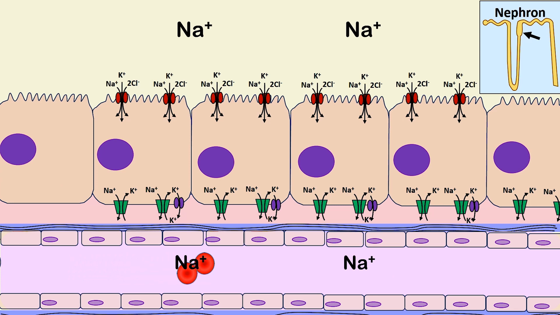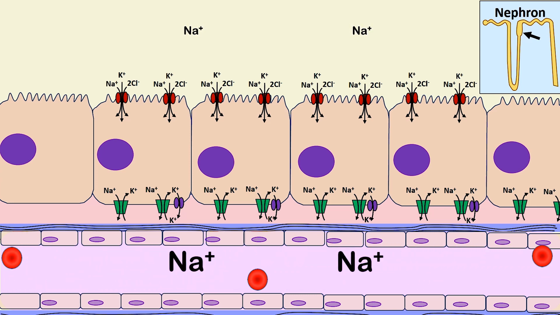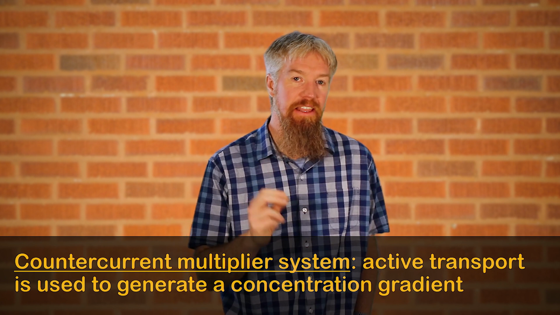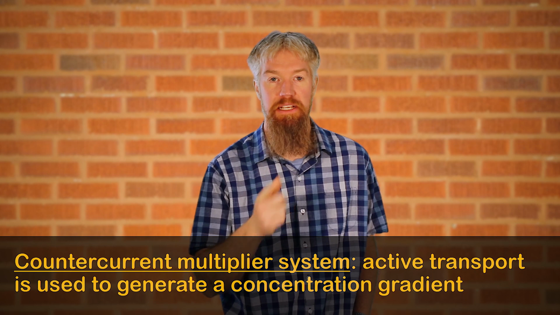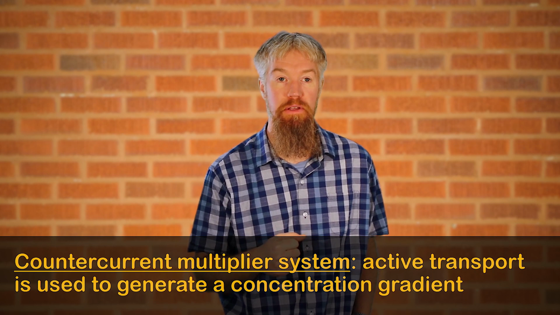Finally, when you get to the thick ascending loop of Henle, you have the movement of salts from the filtrate into the interstitial fluid and blood being driven by active transport due to sodium-potassium pumps and the sodium-potassium-chloride cotransporter. Taken together, these components set up what we refer to as a countercurrent multiplier system.